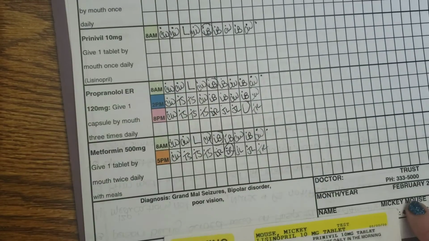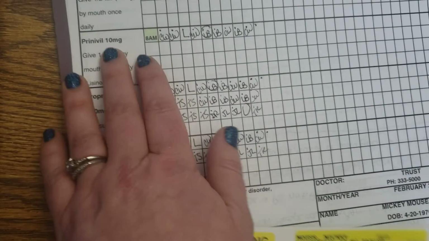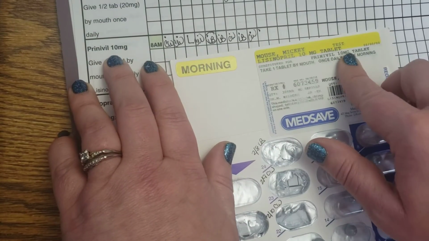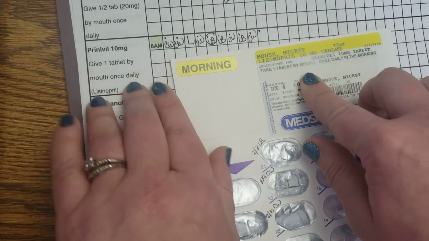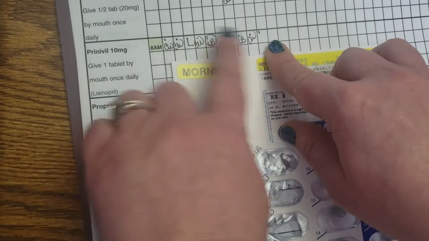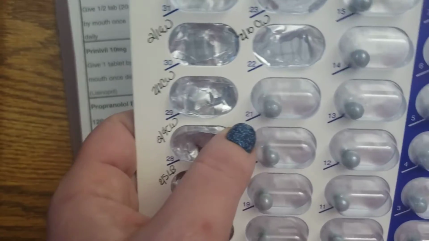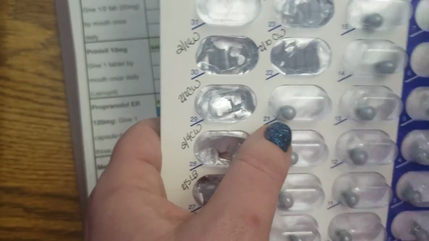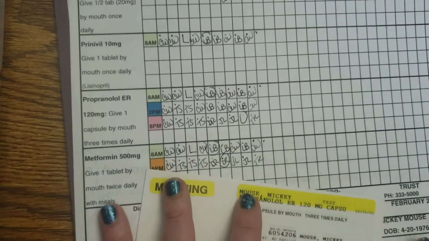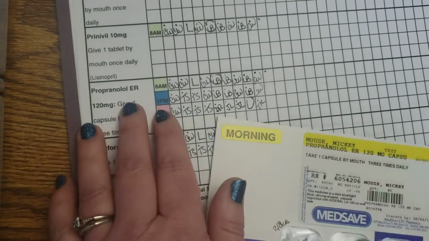And we've got Mickey Mouse, Mickey Mouse. Prunaville 10 milligrams, Prunaville 10 milligrams. Give 1 tablet, take 1 tablet by mouth, once daily. In the morning, it is the 10th, it is 8 o'clock. This matches in the cup. And over. Same thing. Mickey Mouse, Mickey Mouse.